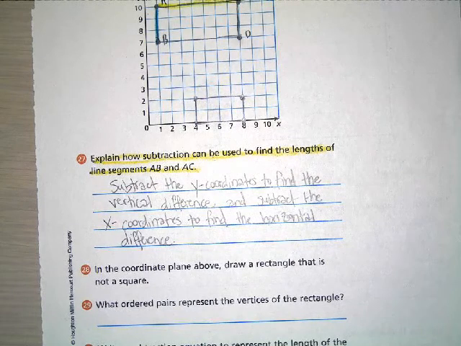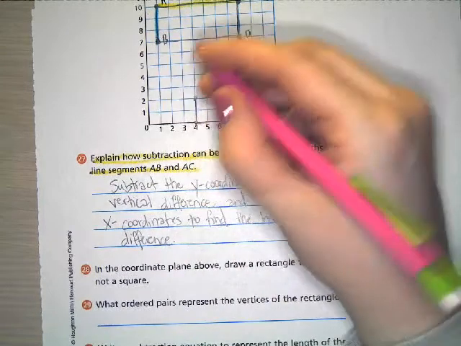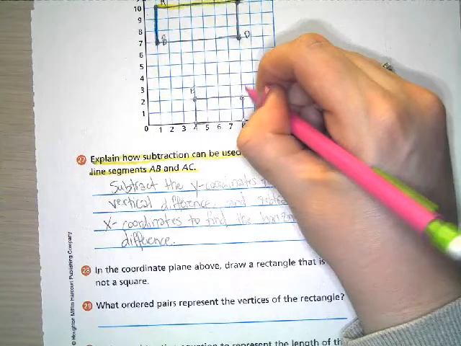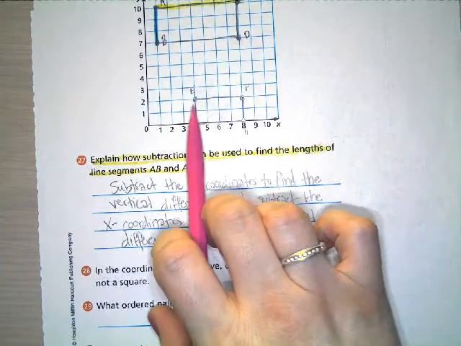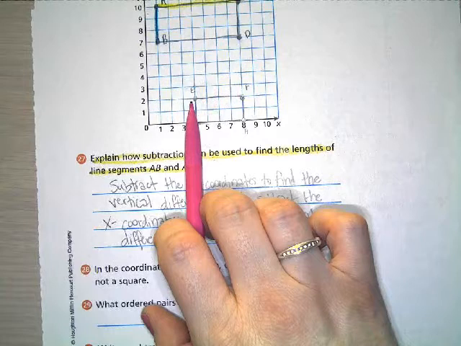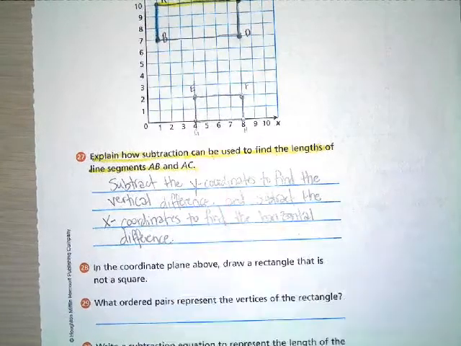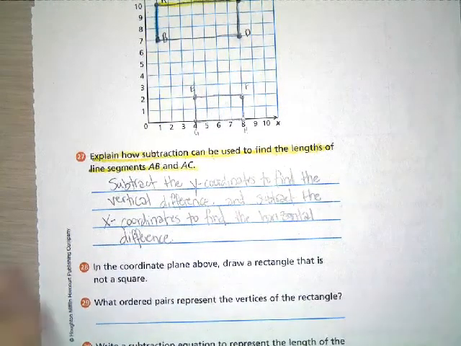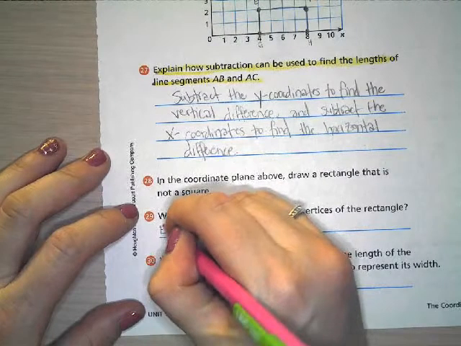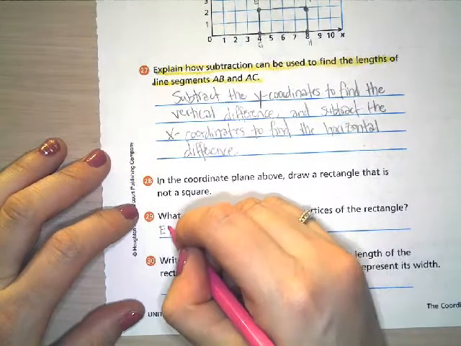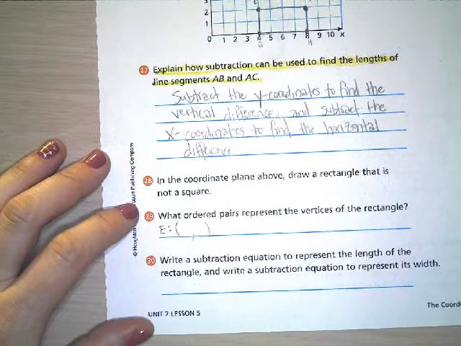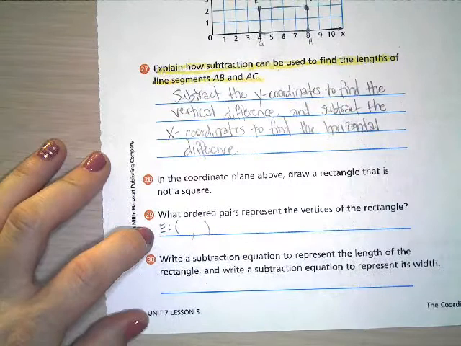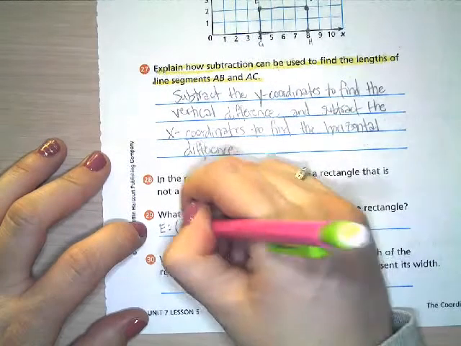So, it says, what ordered pairs represent the vertices of the rectangle? Oh no, we need to label them. You can't just put points on without understanding the label. So, let's just call it E, F, G, H. And we started on the top left and went E, F, G, H. Okay, so what ordered pairs represent the vertices of the rectangle? Well, here's E. You put a little colon after it, and then you put parentheses with a comma. That's how you need to do this math. You have to have parentheses.